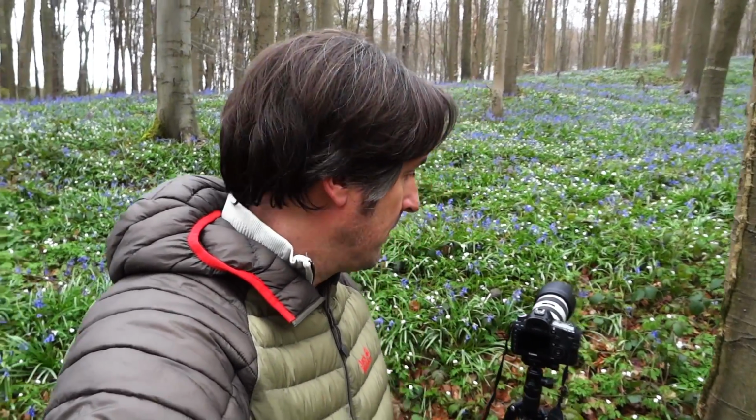So this time I've got it in a landscape mode. Again, I want to get that horizon and show that depth, and yeah, I'm overexposing by a third at f2.8, and we'll see what we get.